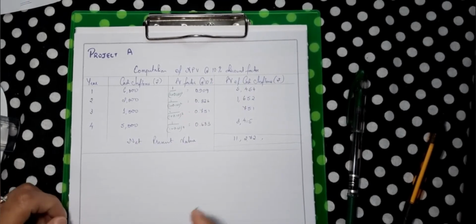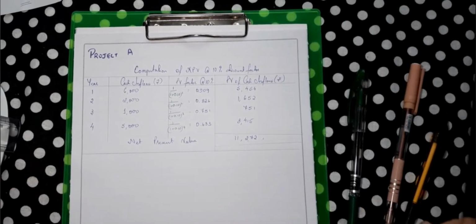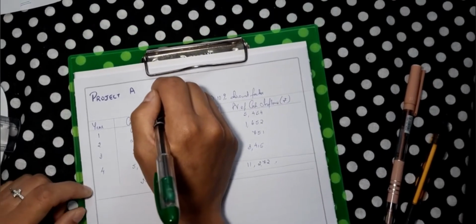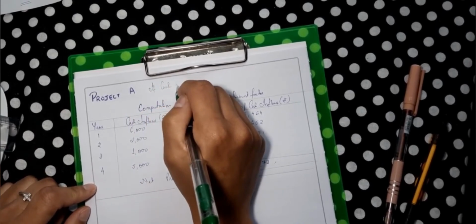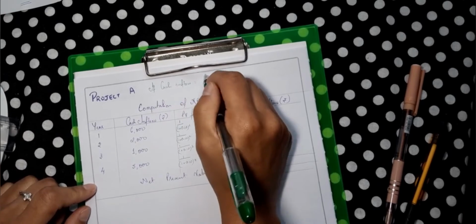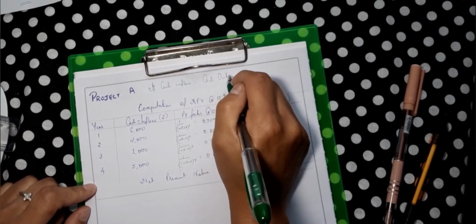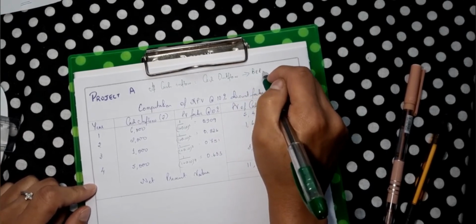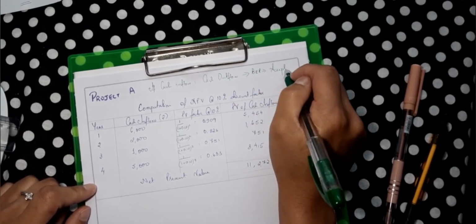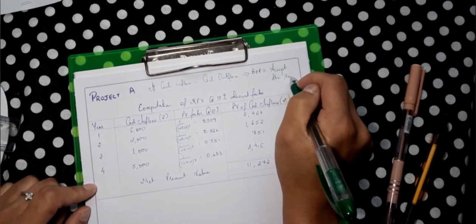If there is a break-even point where there is zero profit, zero loss, then in that situation, we should accept the percentage. I'll just write it right here. So if cash inflow is equal to cash outflow, then in that situation, it leads to the break-even point, which means we should accept the rate.